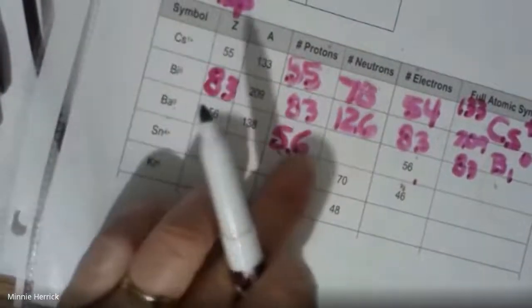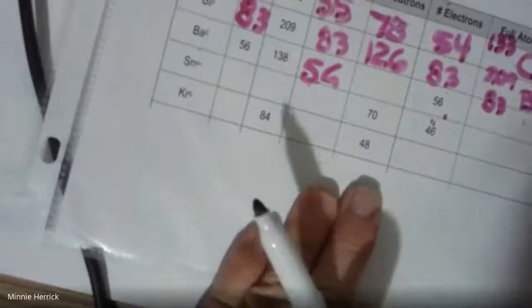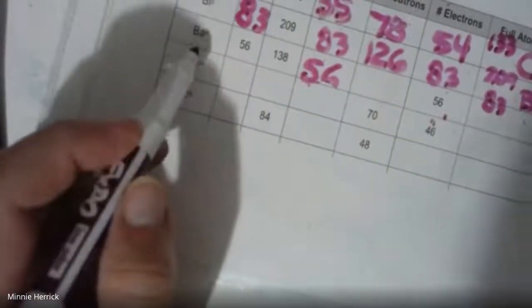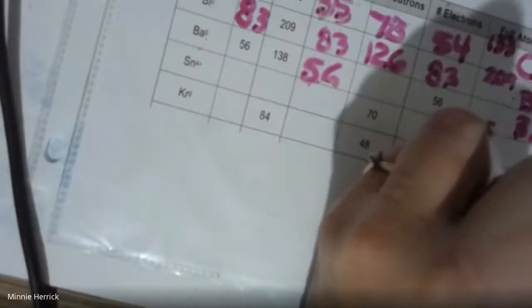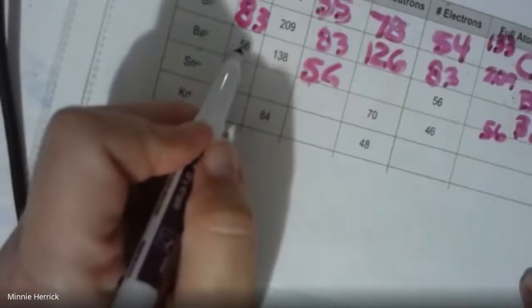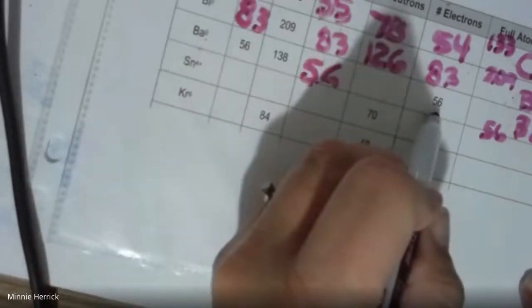We're going to do the next one with barium. Let's just use the white underneath here to save time. I know I probably drag things on when I go back and forth with the whiteboard. But barium has 56, so you're going to put barium with the 56 here, bottom left. It has 56 Z, 56 protons, 56 electrons.